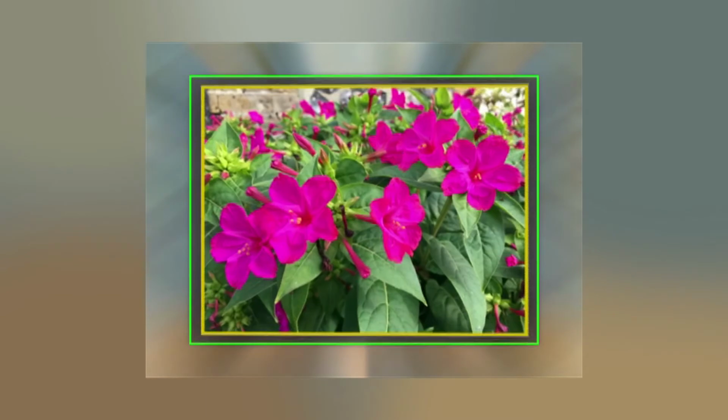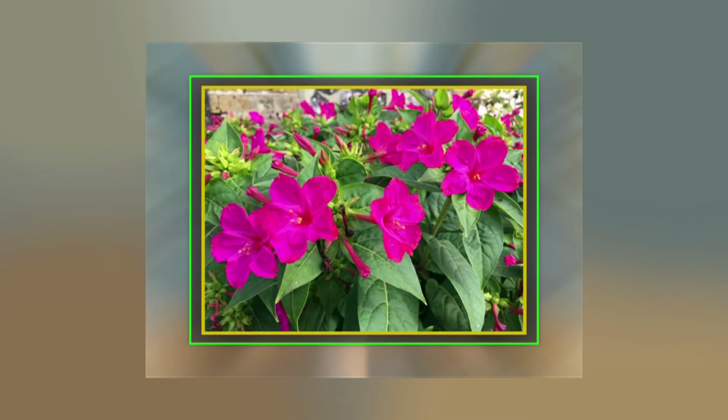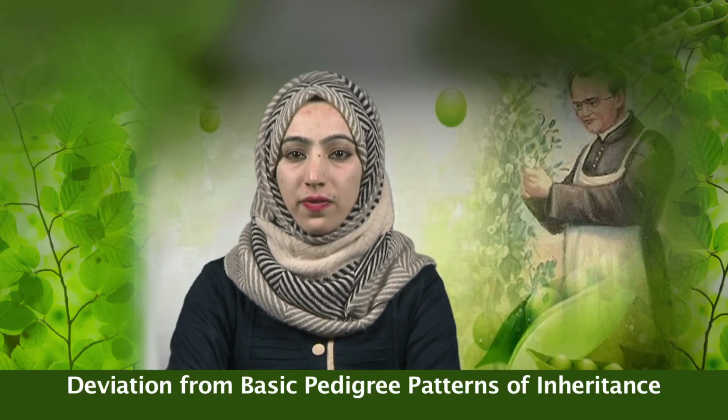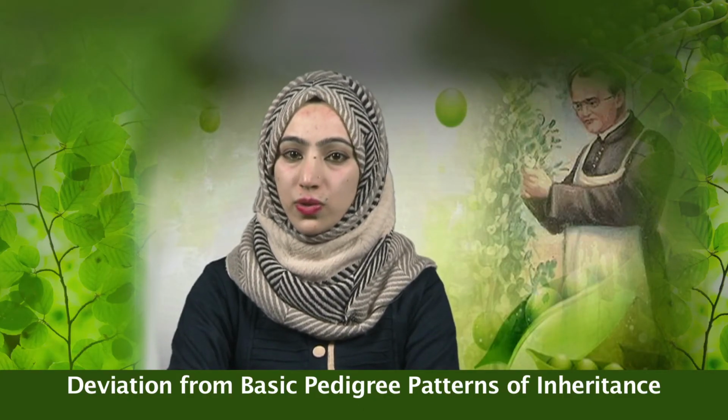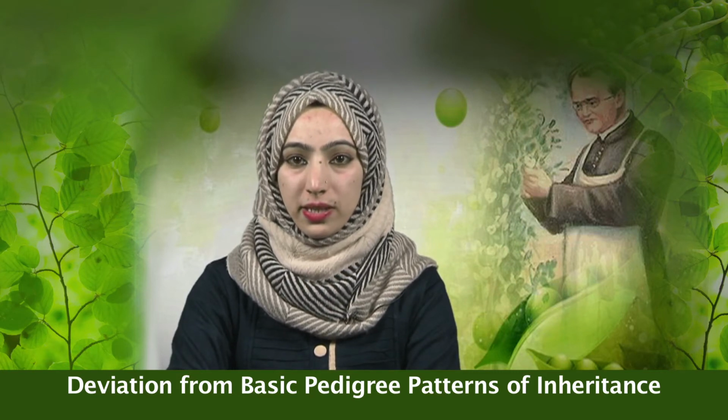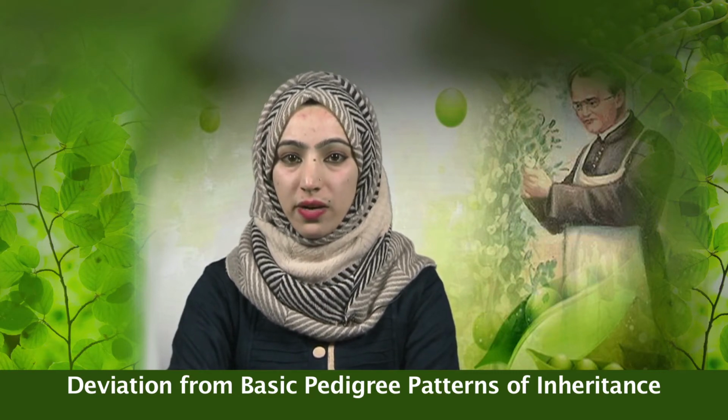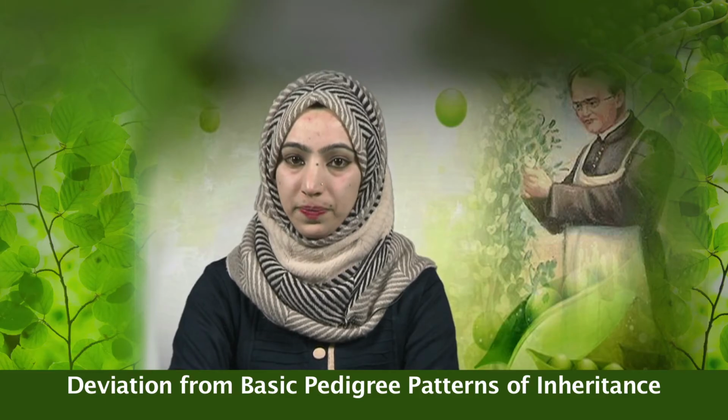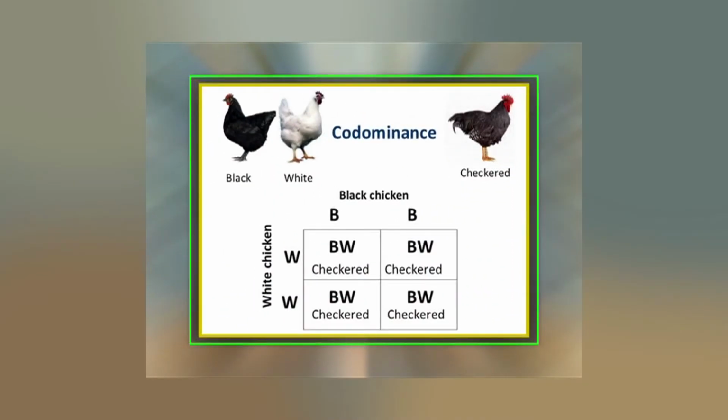For example, in Mirabilis jalapa, there are two types of flower color in pure state, that is red and white. When a homozygous red flowered plant is crossed with a homozygous white flowered plant, the F1 heterozygotes are found to have pink flowers. The second one is codominance.